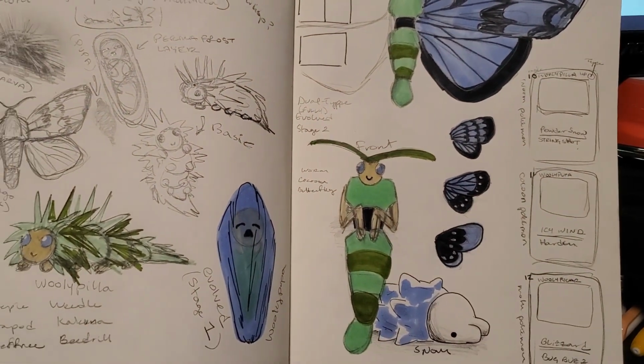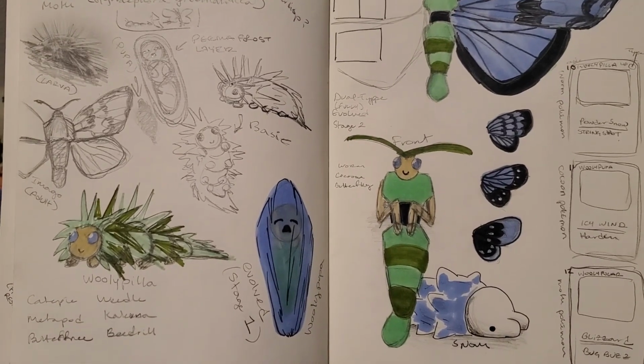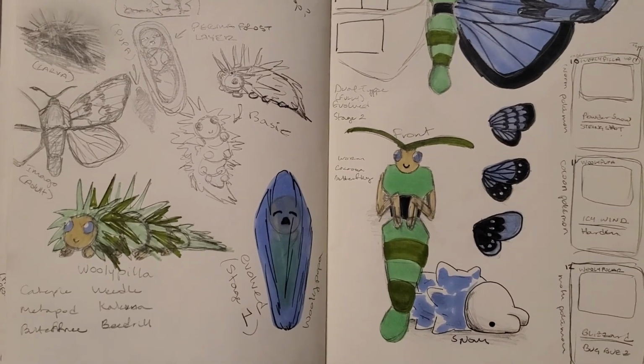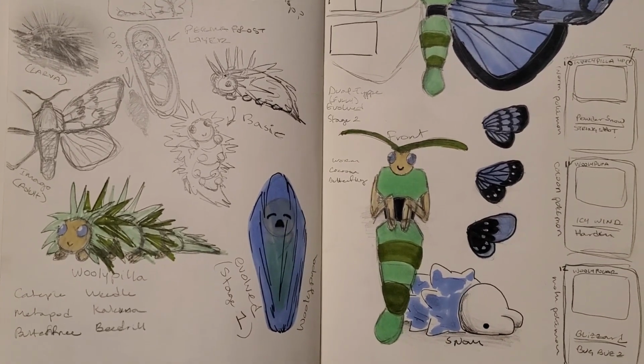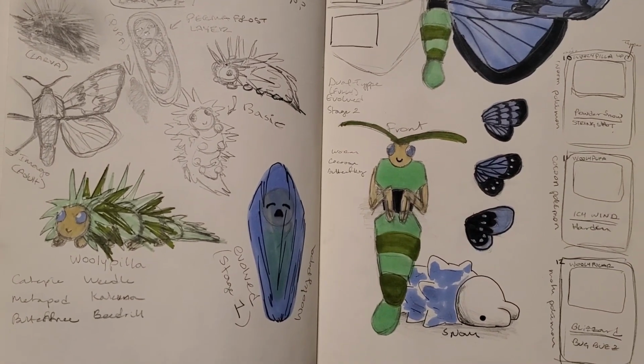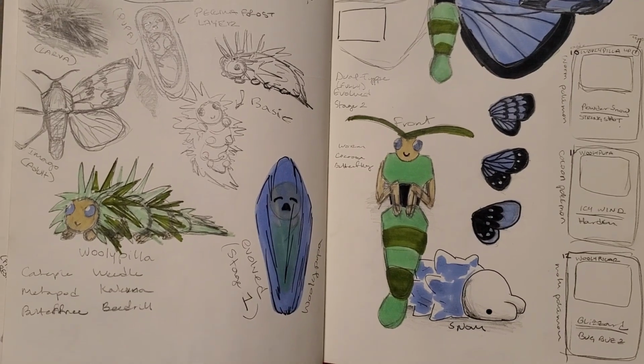And you may or may not see a final illustration for these, because I did run out of time, and ultimately I bought 2 brand new sketchbooks to make final illustrations of all the Pokemon I create. So who knows what's going to happen in the future. You'll just have to subscribe to find out.